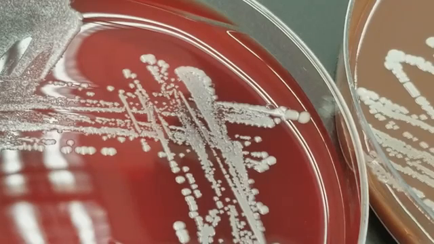So in the clinical micro lab, we take specimens that have been collected by clinicians, we culture them and try to distinguish if there is an infection in that certain location, or is what we see on the plate contamination during the collection process.